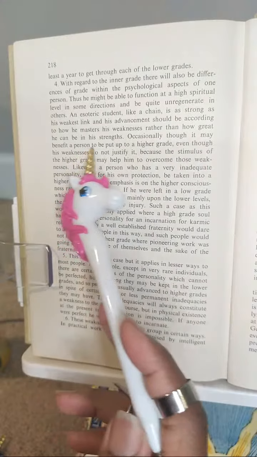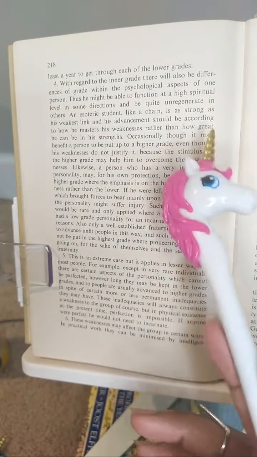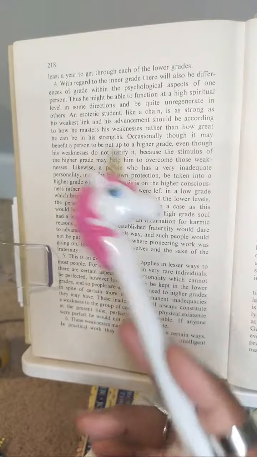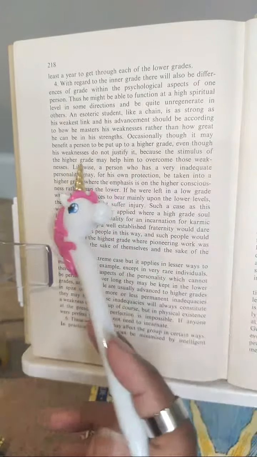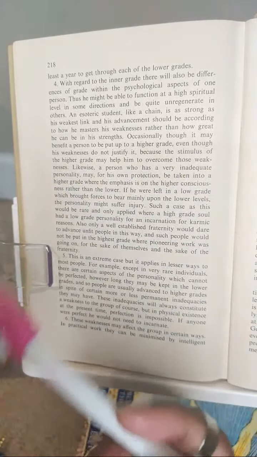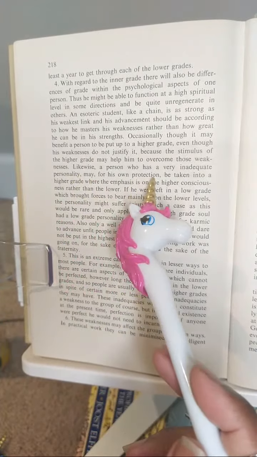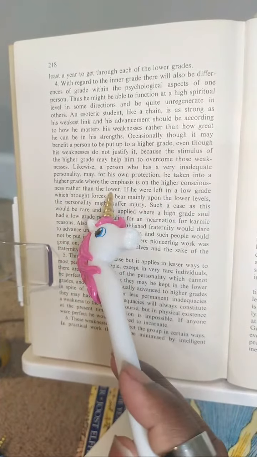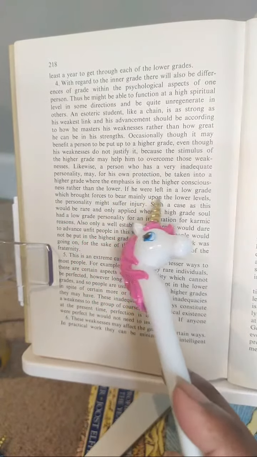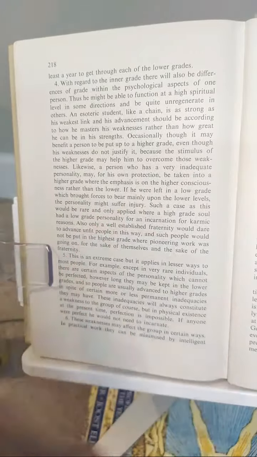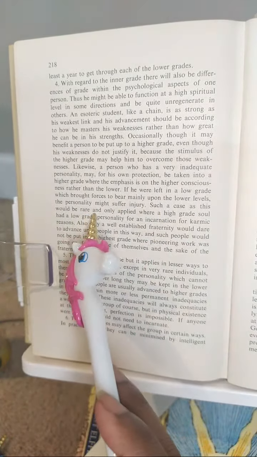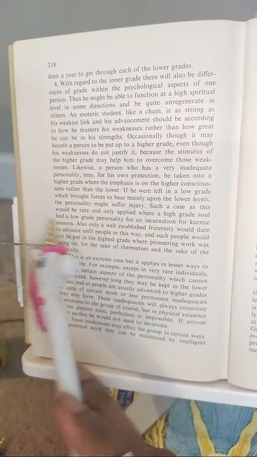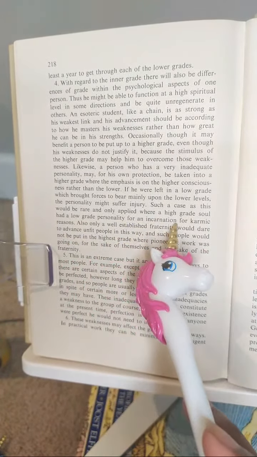Occasionally, though, it may benefit a person to be put up to a higher grade, even though his weaknesses do not justify it, because the stimulus of the higher grade may help him to overcome those weaknesses. Likewise, a person who has a very inadequate personality may, for his own protection, be taken into a higher grade where the emphasis is on the higher consciousness rather than the lower. If he were left in a low grade, which brought forces to bear mainly upon the lower levels, the personality might suffer injury. Such a case as this would be rare, and only applied where a high-grade soul and a low-grade personality come together in an incarnation for karmic reasons.